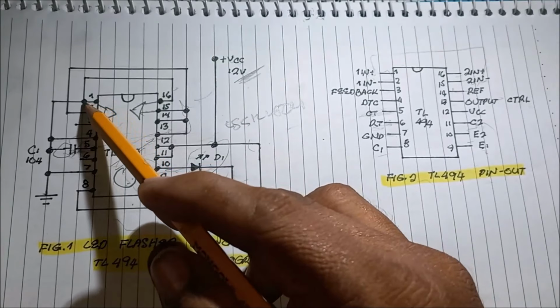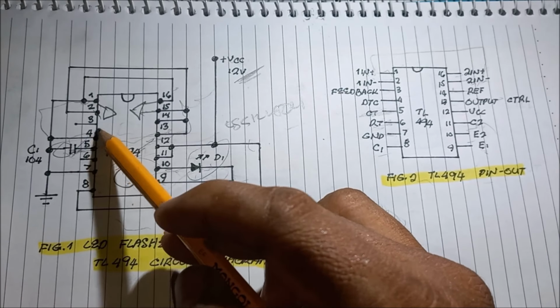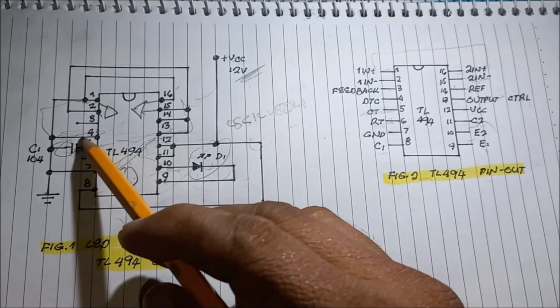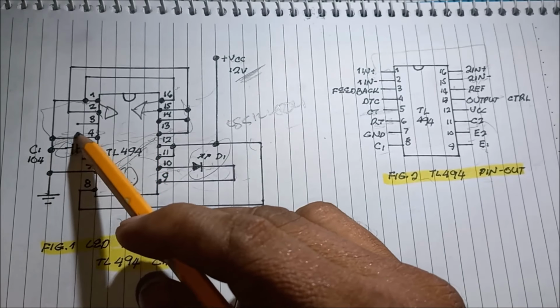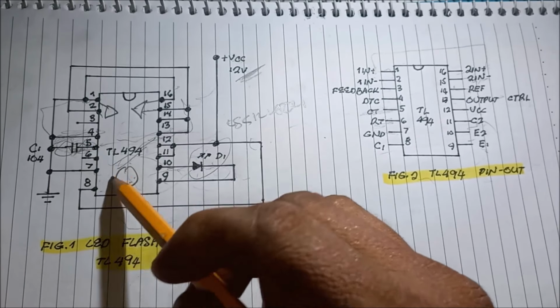You can see it is connected to pin 1. Dead time control is the soft start, the starting of the circuit. It starts to oscillate using the charging and discharging capacitor.